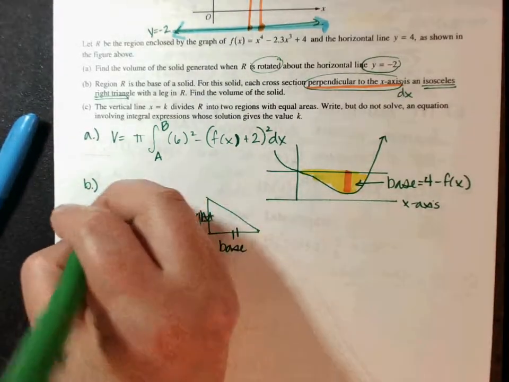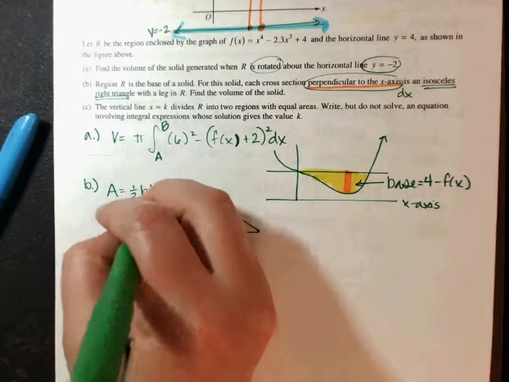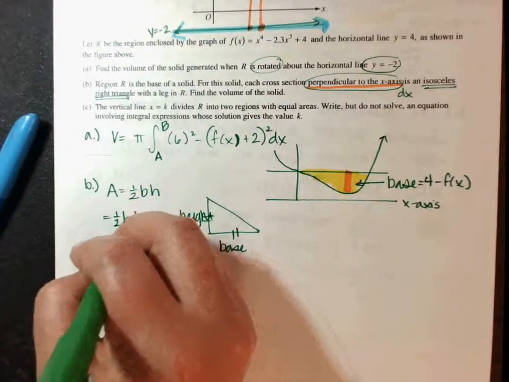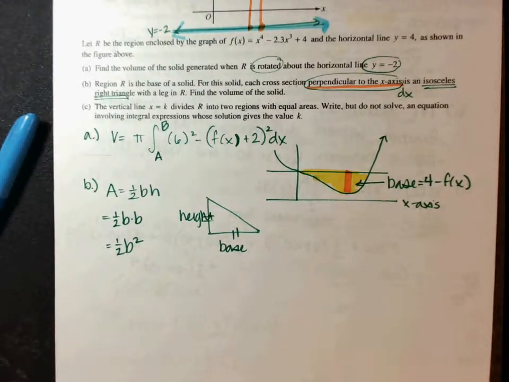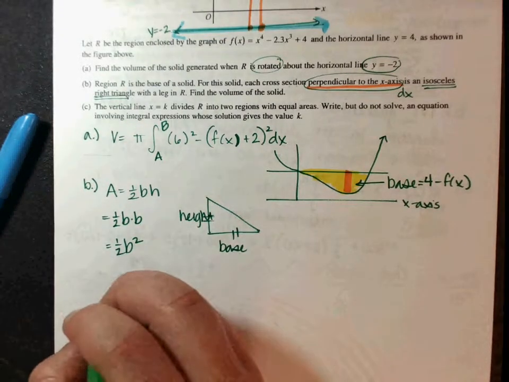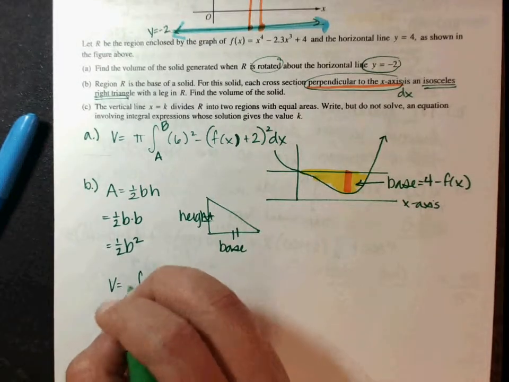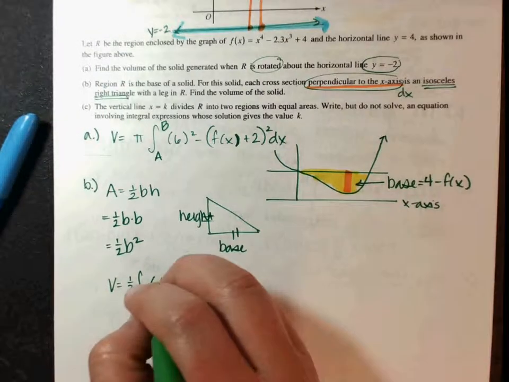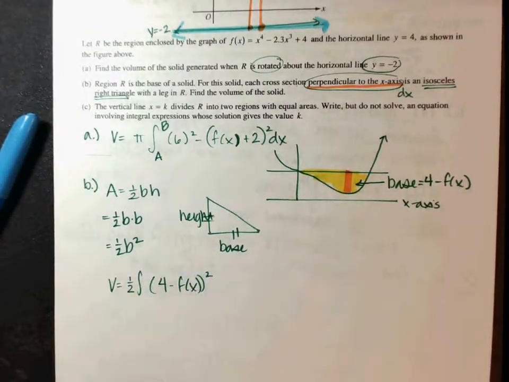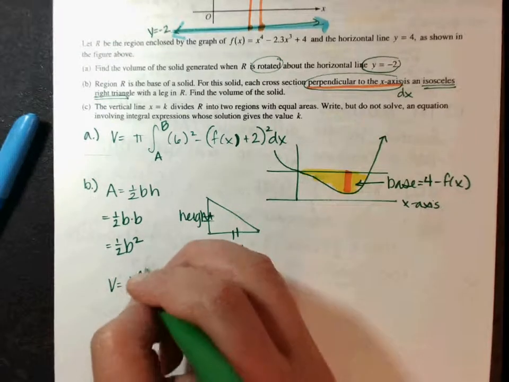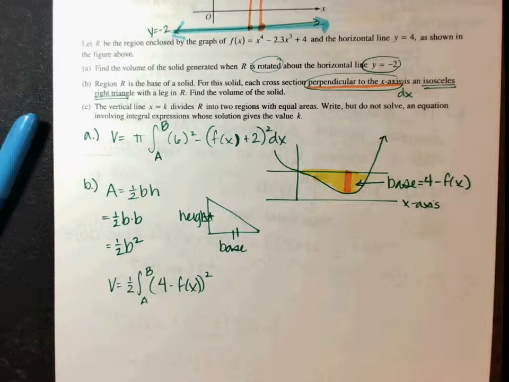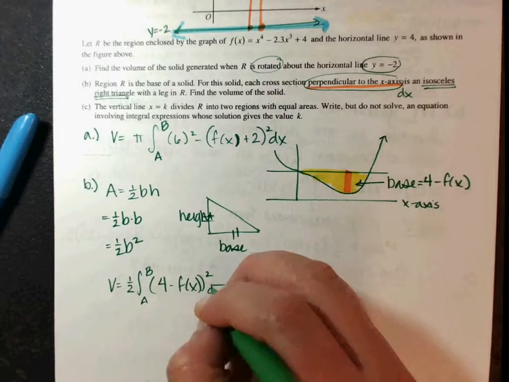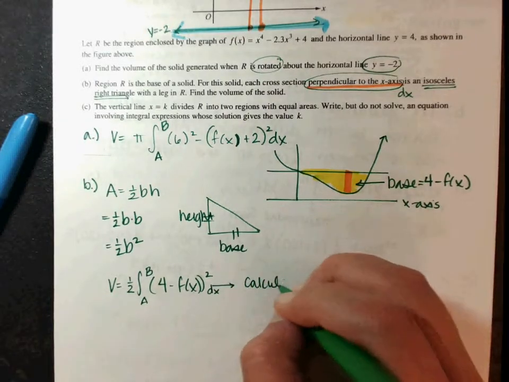So I'm going to replace this here with 1/2 base times base, which is 1/2 base squared. And then remember from there you're just doing your volume. So it'll be integral of 1/2 base squared, and then remember that my base was 4 minus f of x. Okay, then from there you'd have to find your a and your b and work your integral. Okay? Good job. Now, if this was a calculator problem, which it is, you would have to put that in the calculator to get your answer.